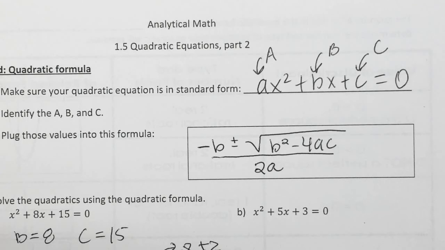And just so you know, B, D, and F are all ugly answers.